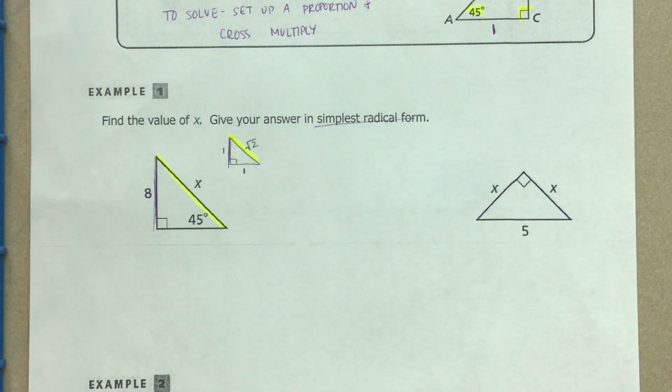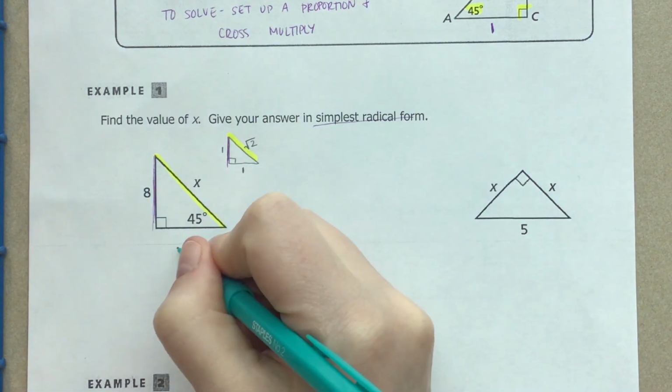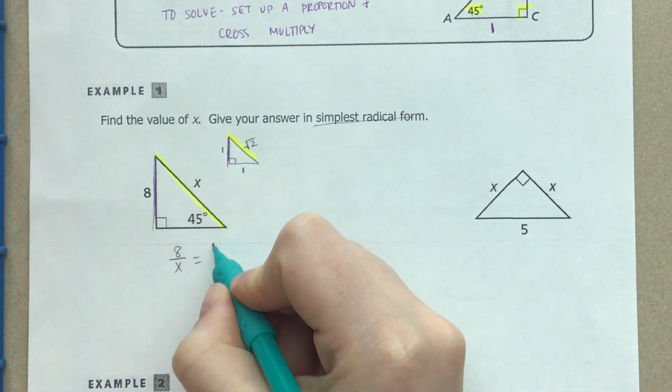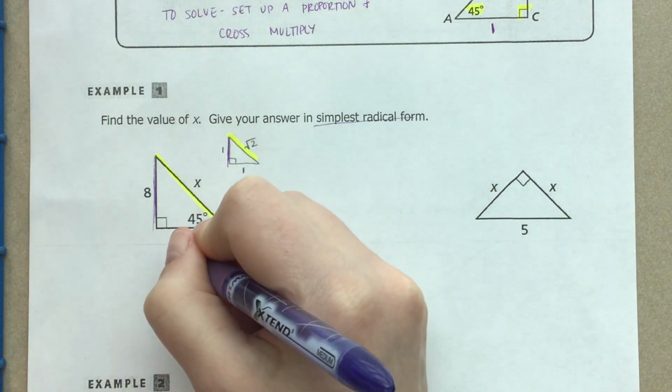So remember, with proportions, just keep it consistent. I'm going to say purple over yellow equals purple over yellow. So 8 over x is equal to 1 over square root 2.